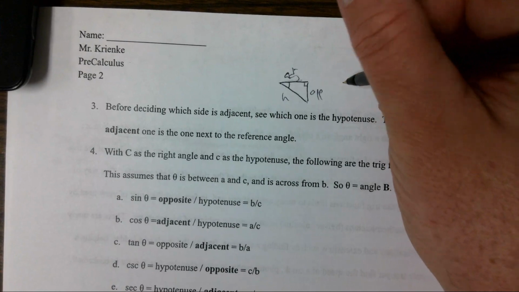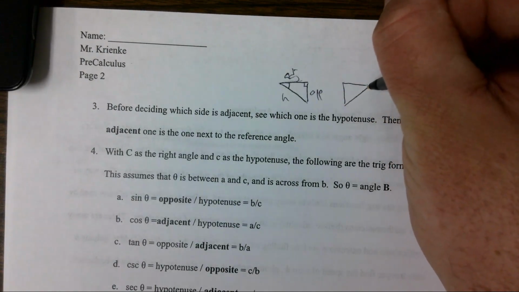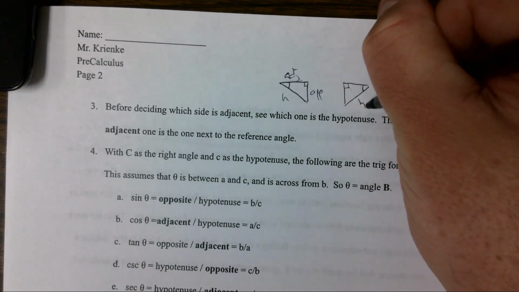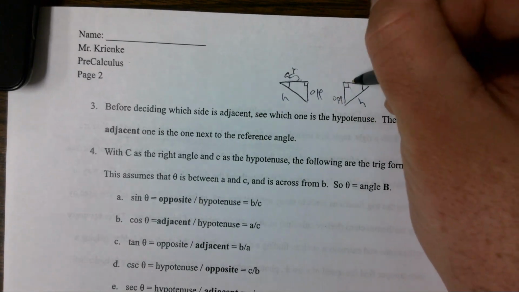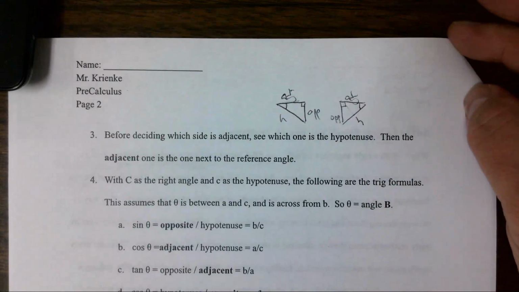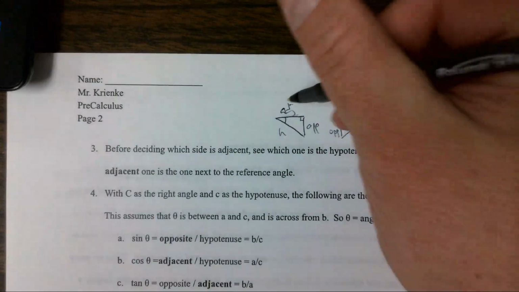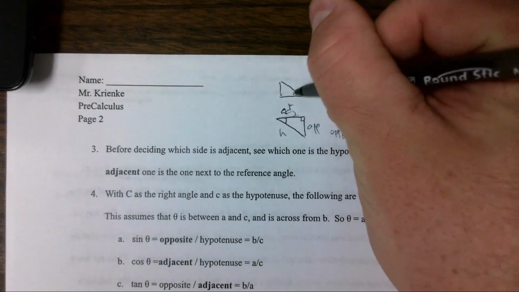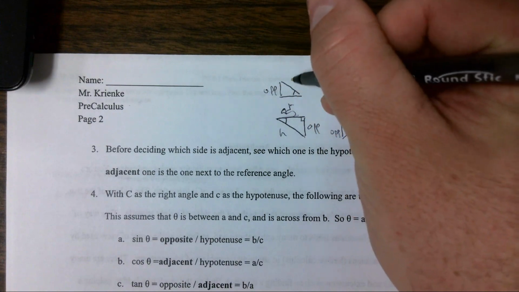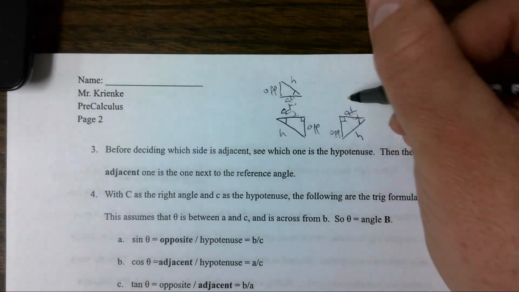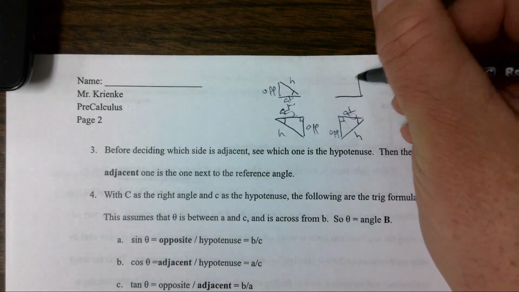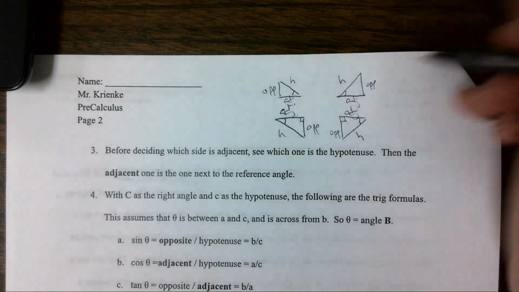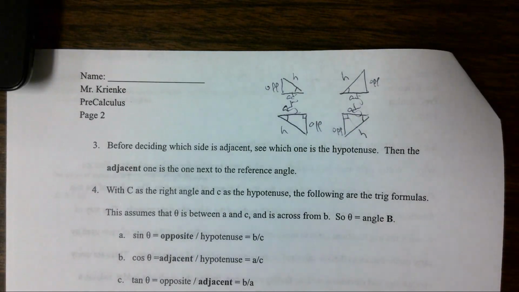Now if you're oriented the other direction, here's your angle. There's your 90, so this is your hypotenuse. Here's your opposite, here's your adjacent. And then if we do one like this, here's your opposite, here's your hypotenuse, here's your adjacent. If we do one like this, here's your opposite, here's your hypotenuse, here's your adjacent. So there's all 4 combinations.